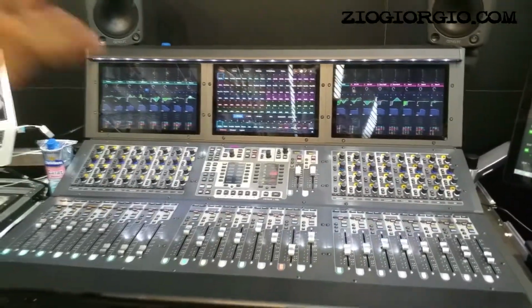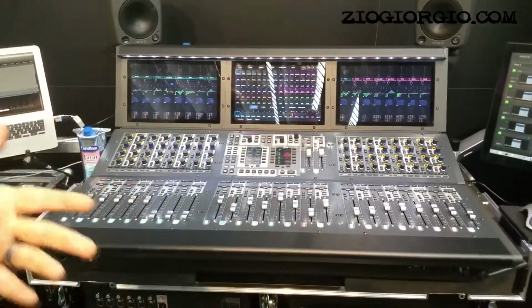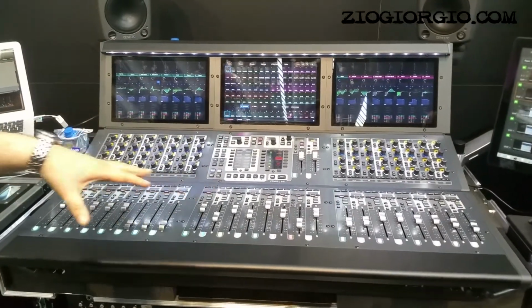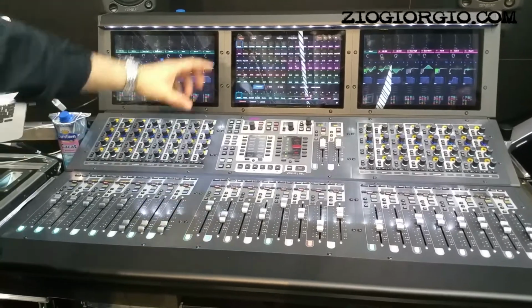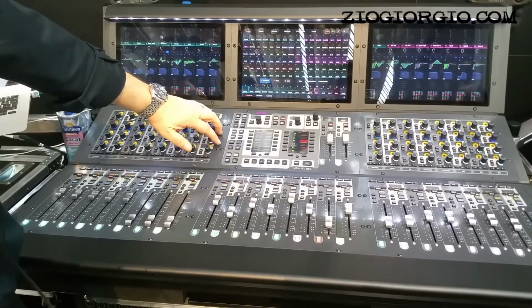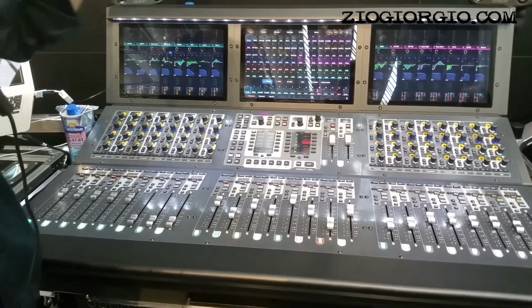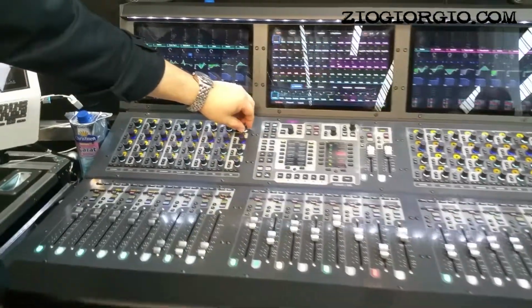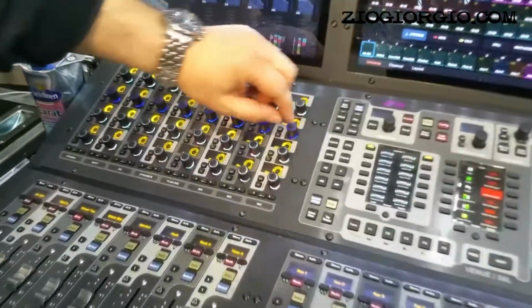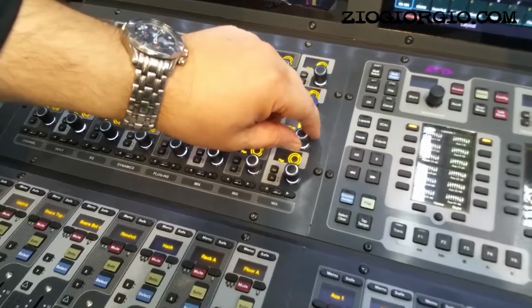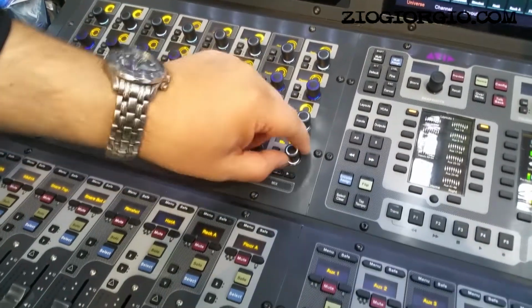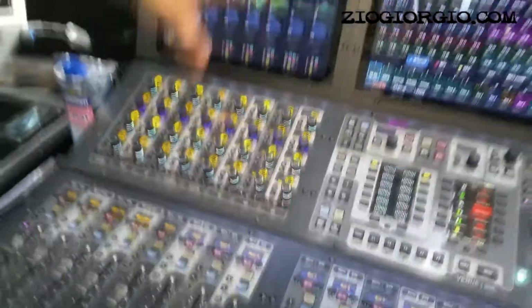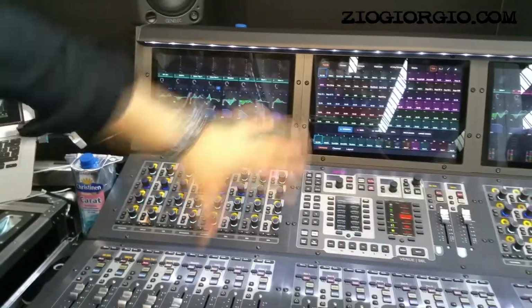Basically, the workflow walking up to the desk in its default stage will have the encoders in a vertical mode where you have all your familiar parameters which you need for a line check or a sound check, which is your mic pre-gain, your compressor threshold, your high pass filter, which I can turn on and off, and the pan, right? Now, that is my vertical workflow.